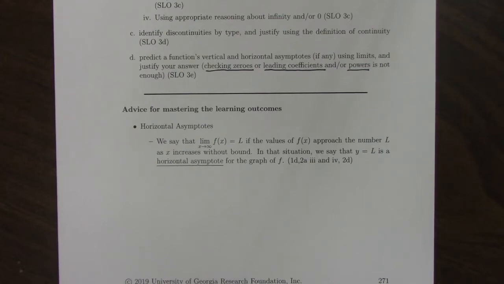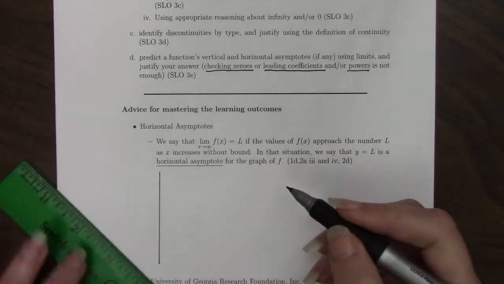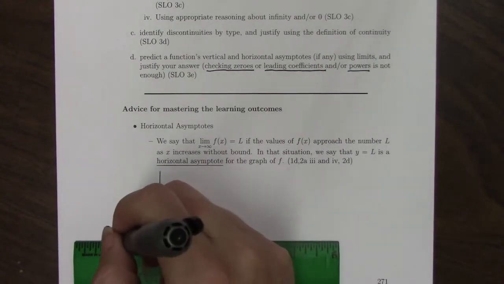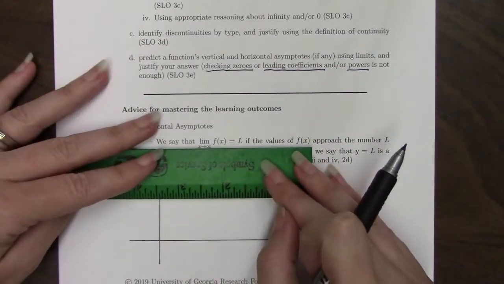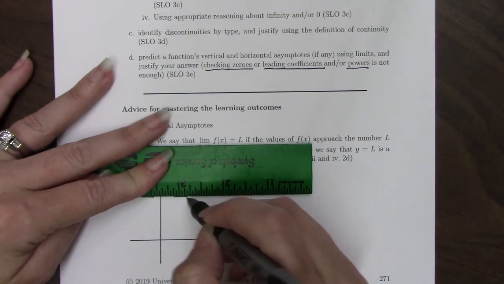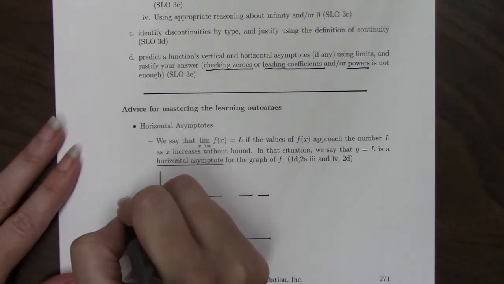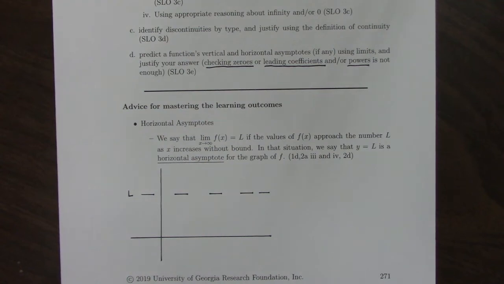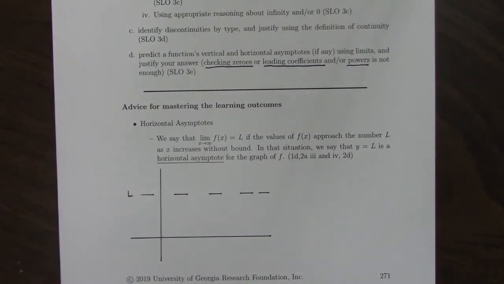So let's actually sketch a scenario of what's going on here. So I'm going to draw a function, and this function is going to have a horizontal asymptote at some value L on the graph. So we typically sketch the line as a dotted line when we have a horizontal or vertical asymptote. And the line is not part of the graph, it's just a guideline of how the graph behaves near that value. So if I have a function f of x, this says as x approaches positive infinity.